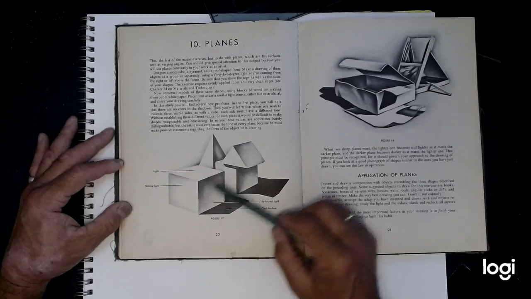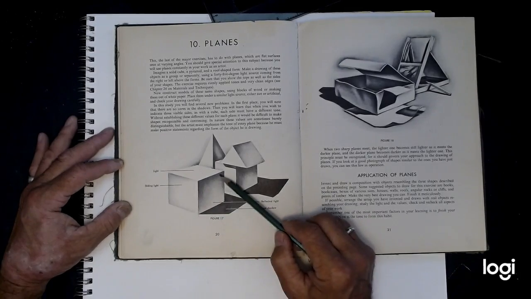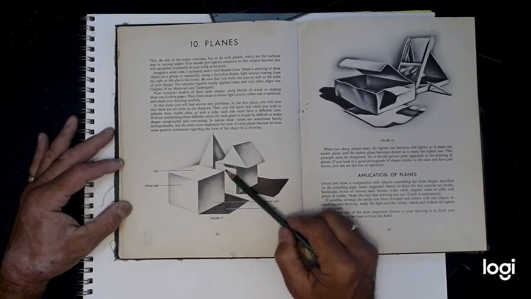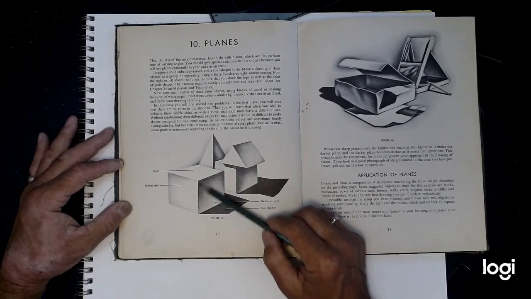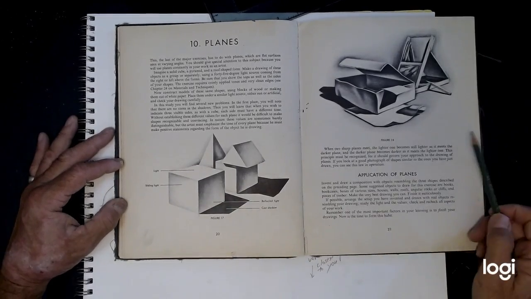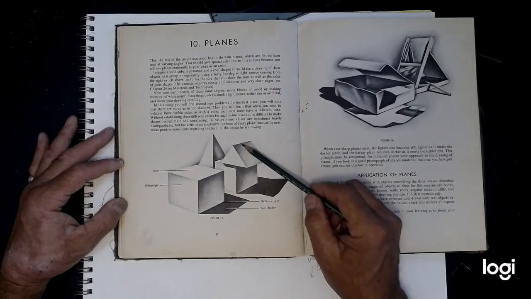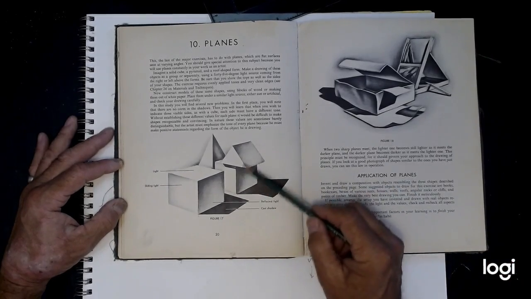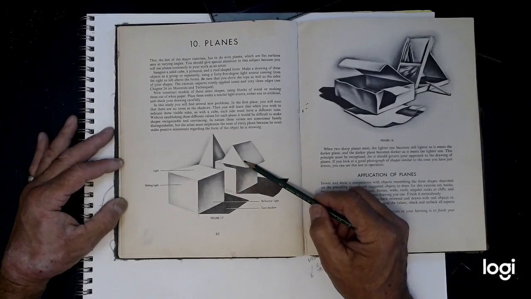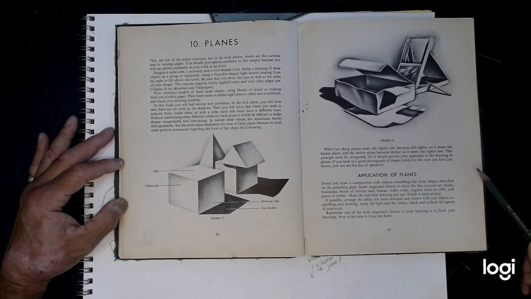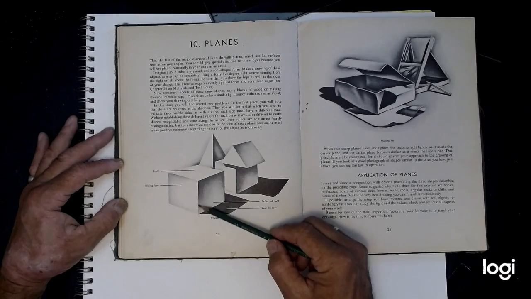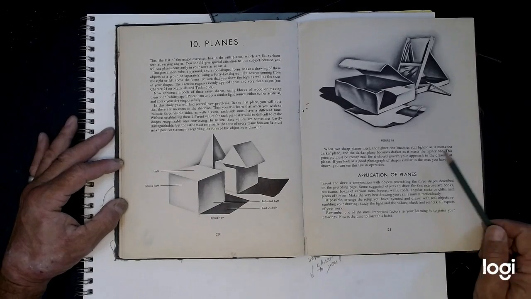As it meets this light side and it meets this light side, it actually gets a little darker right at the edges before it goes to that light area. So whenever you have a dark plane meeting a light plane, it's going to get, even in here, you see it's a little bit darker as it's meeting that light side. So it's a little darker here as it meets that light side.